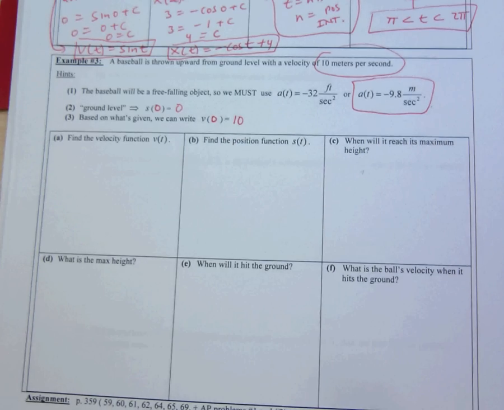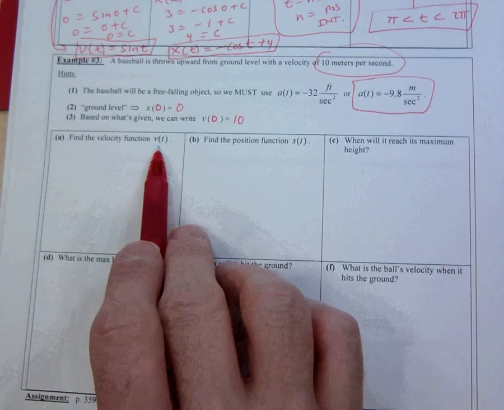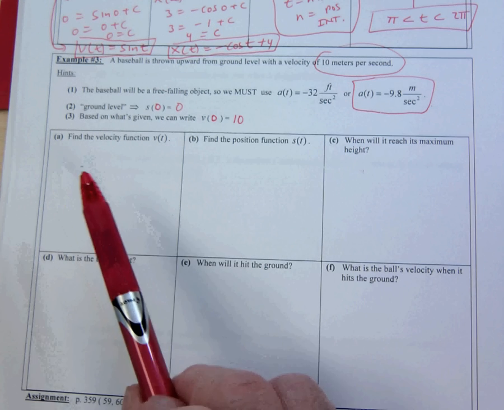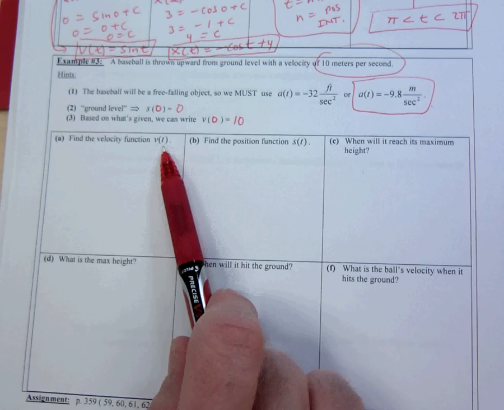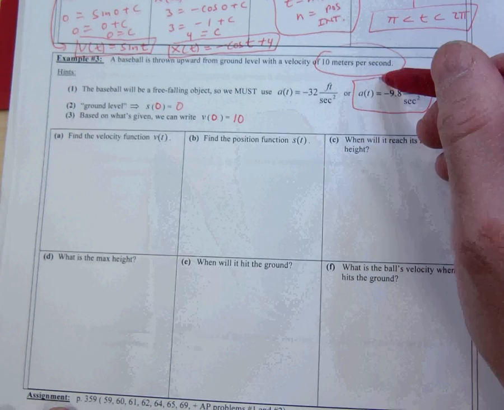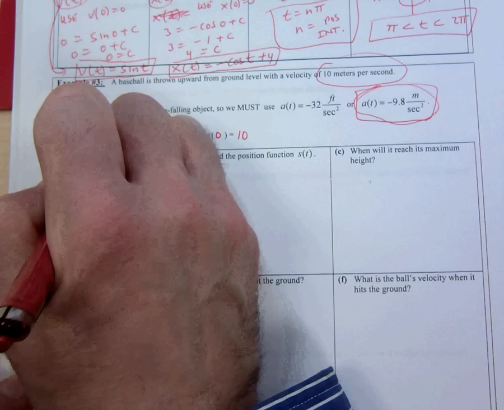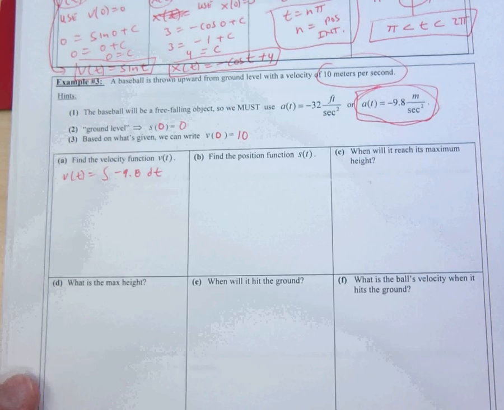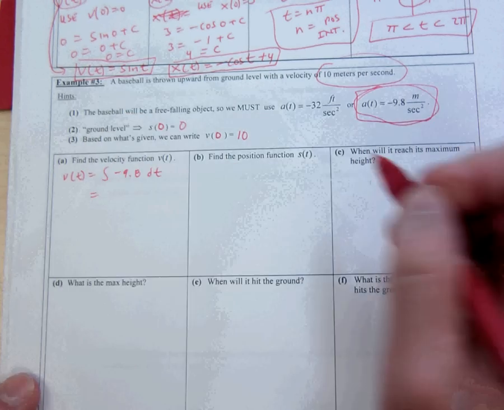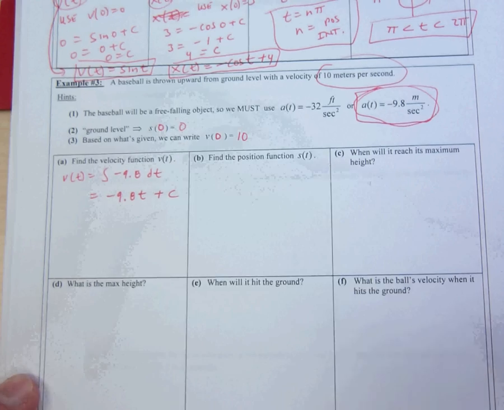Okay. All right, so I think that's all I can get, and now I can go ahead and start answering the questions. Okay, so how am I going to find the velocity function? Rachel, how do I get the velocity function? Yeah, by integrating this acceleration function right here, right? Okay. So the antiderivative of negative 9.8 dt would be negative 9.8 t, wouldn't it? Plus c. Everybody agree with that?